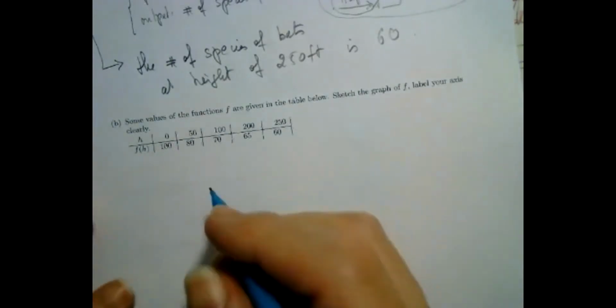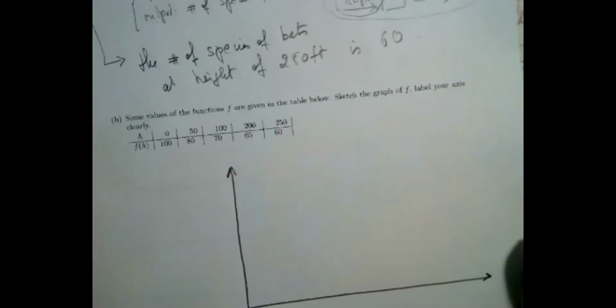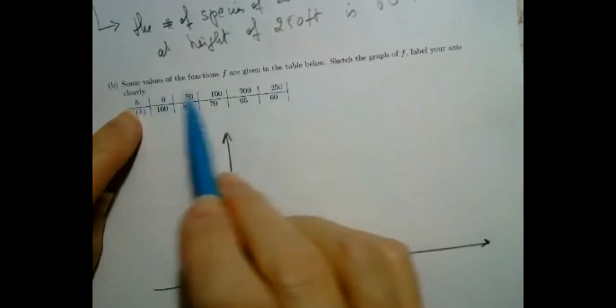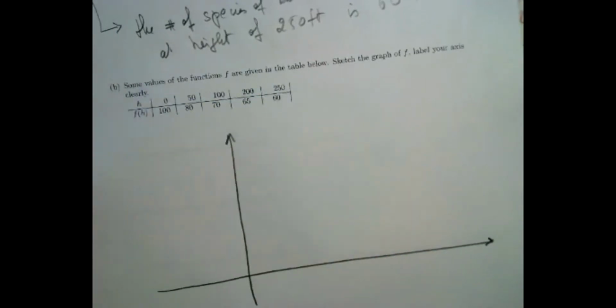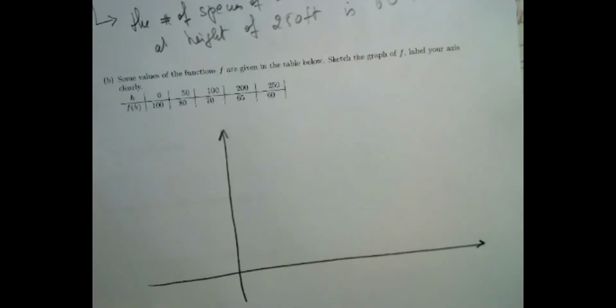If I want to sketch the graph, it means I need to start with two lines perpendicular to each other. Okay. Now, of course, as I said, as the height changes, the number changes. What should go on the horizontal axis? Feet, the input. Exactly. It means what in this problem?